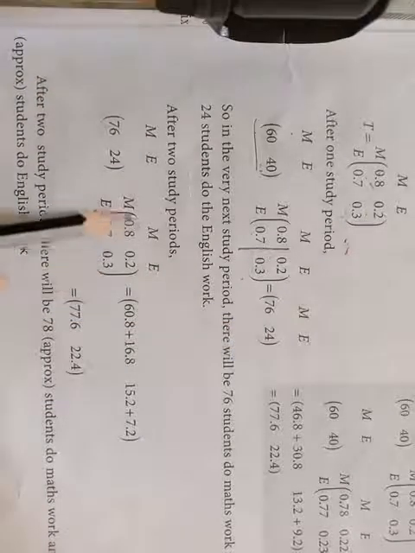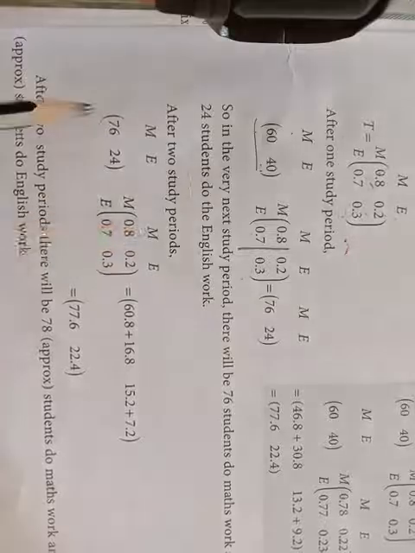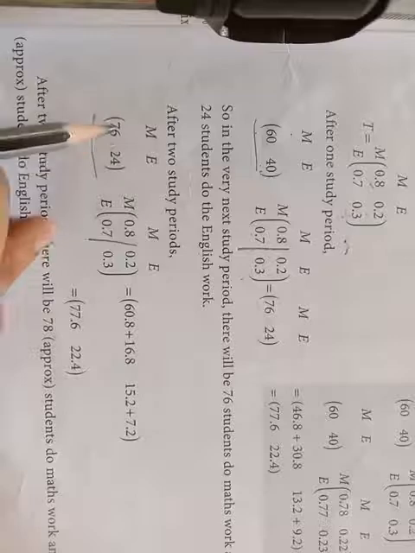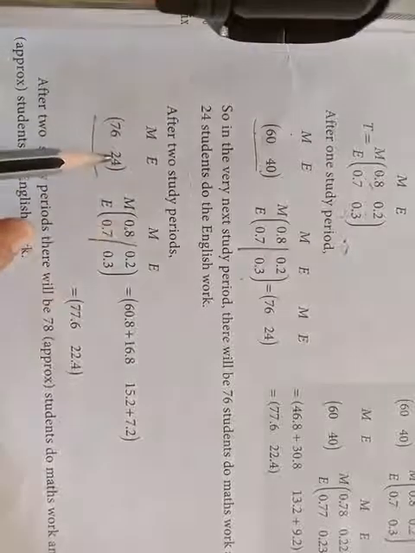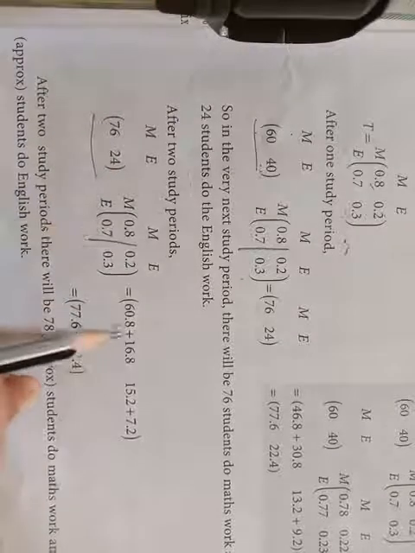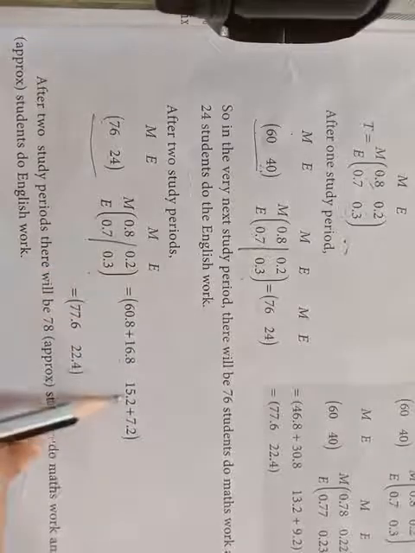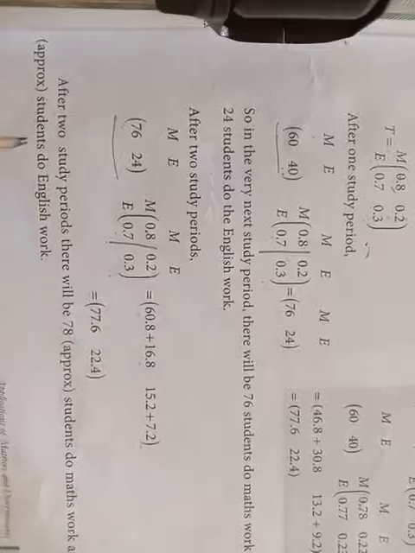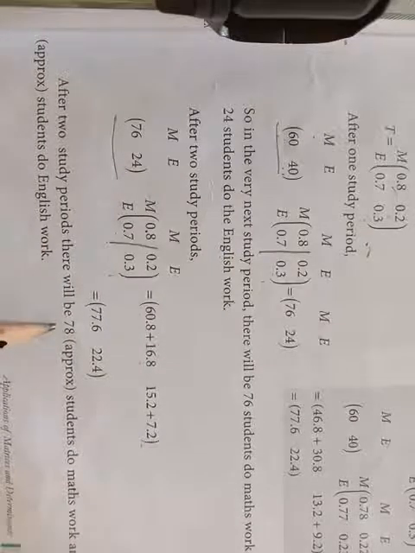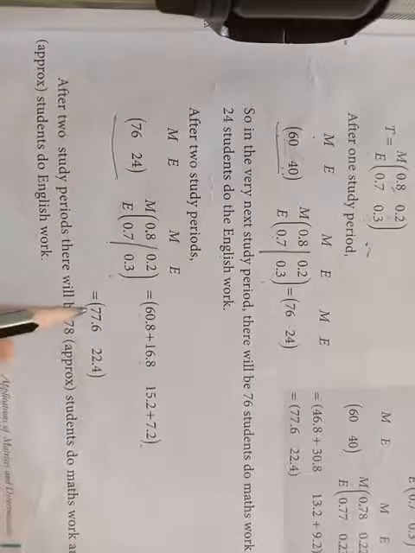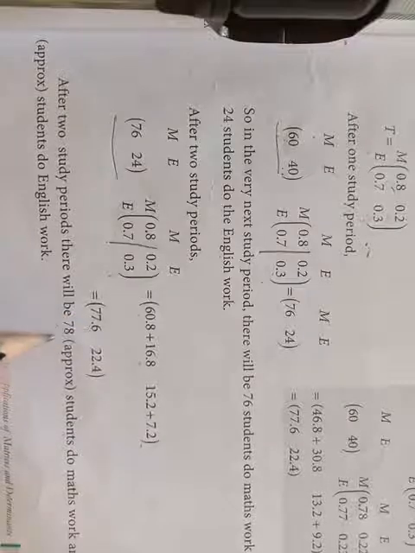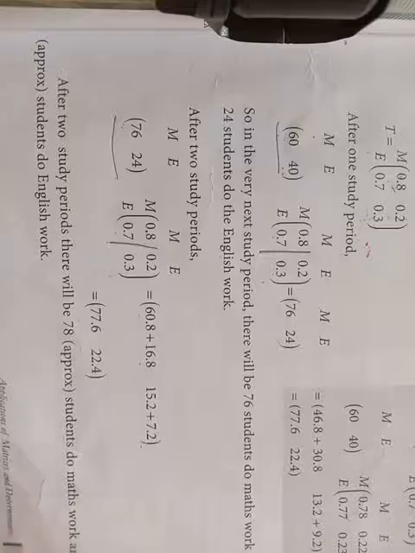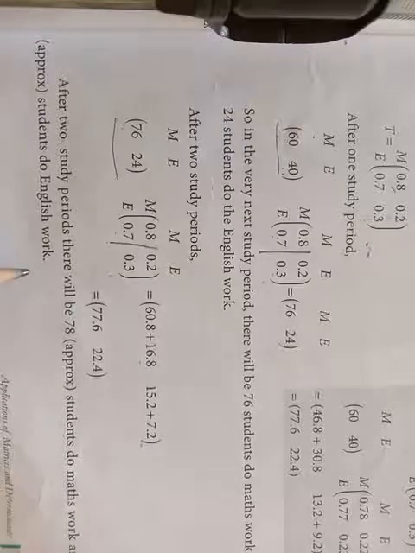For two study periods, the one stage answer is 76, 24, and that you take here. Write 76, 24 with the transition probability matrix, and then as usual matrix multiplication: this row with this column, this element multiplied with this element plus these two multiplied, you get this number, and the next column gives the other one. After two study periods there will be approximately 78 students, since it is 77.6 so we approximate it, 78 students doing the maths work and 22 students doing the English work.